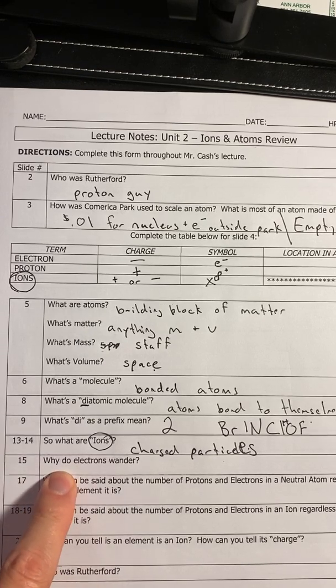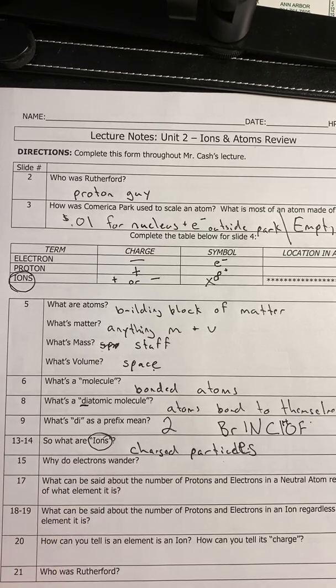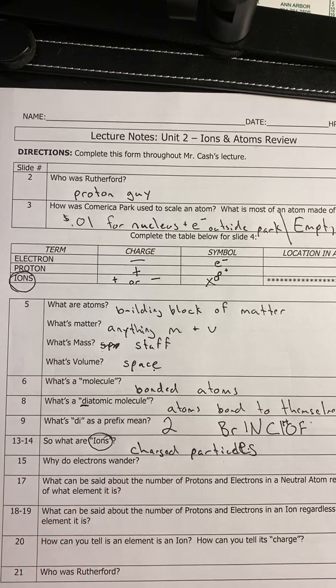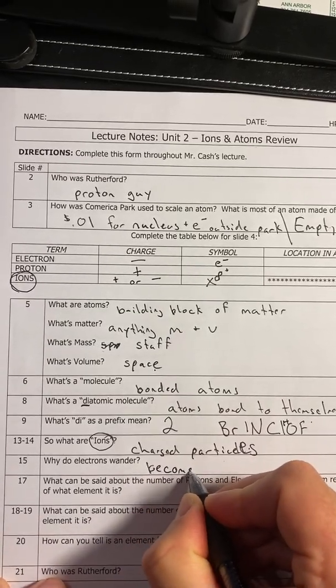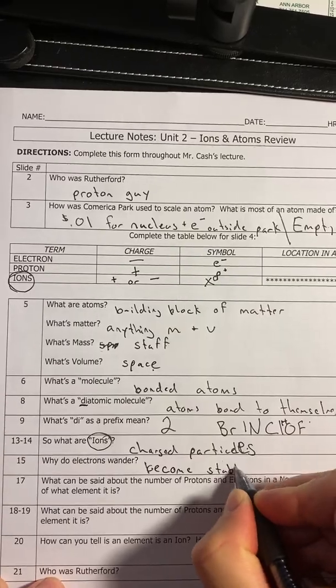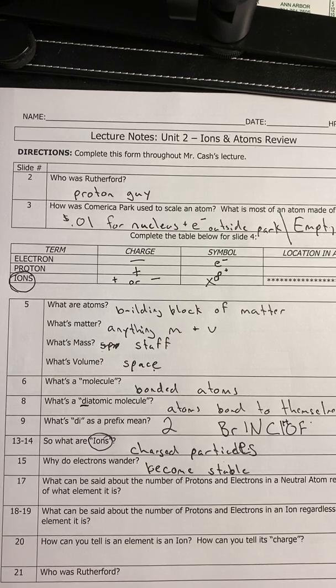So electrons, they're huge when we're dealing with ions. And the reason electrons wander or move about, or sometimes they're shared or sometimes jump, is they want to become stable. And that can happen in a whole host of different ways. But they're the ones that are moving around on the outskirts. You might remember Bohr. Bohr was our electron guy.